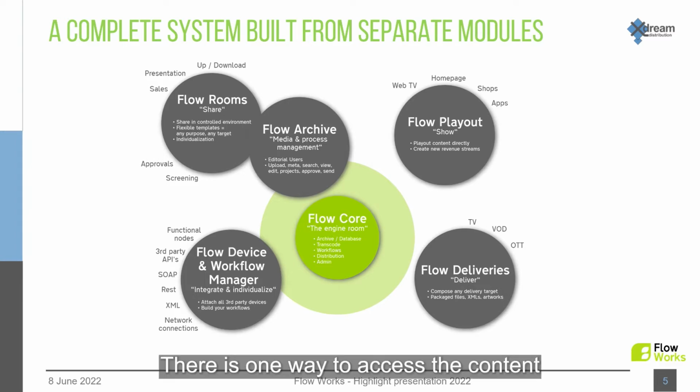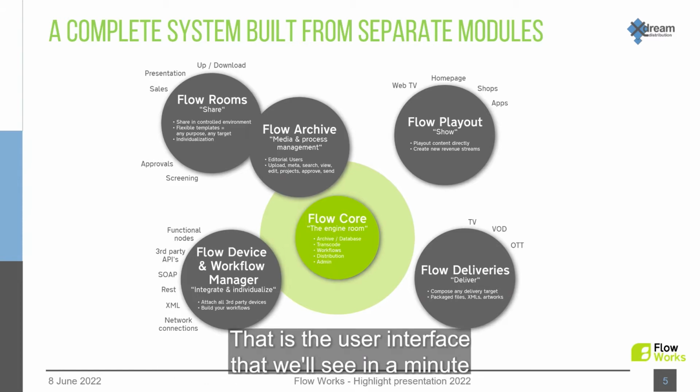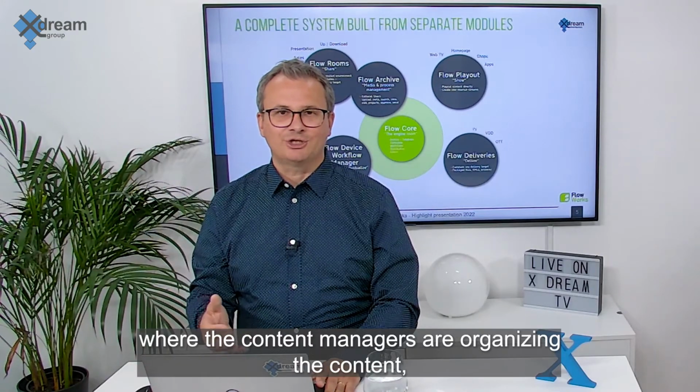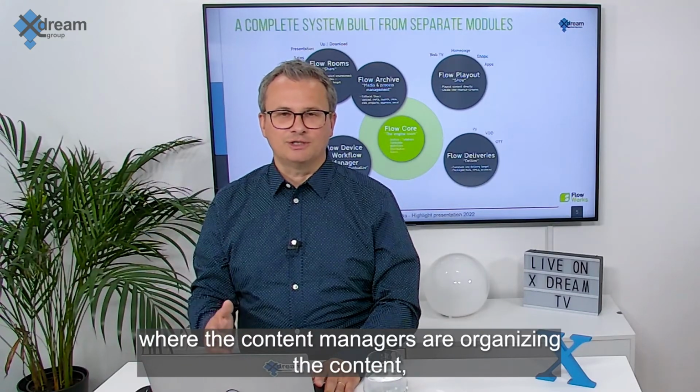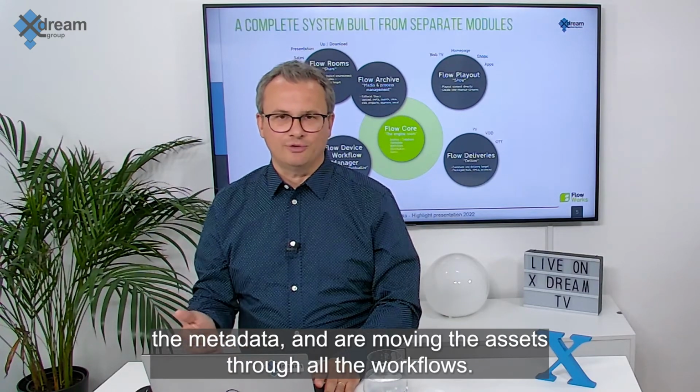There is one way to access the content with the so-called Flow Archive. That is the user interface that we'll see in a minute, where the content managers are organizing the content, the metadata, and are moving the assets through all the workflows.